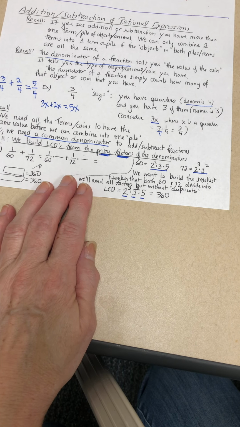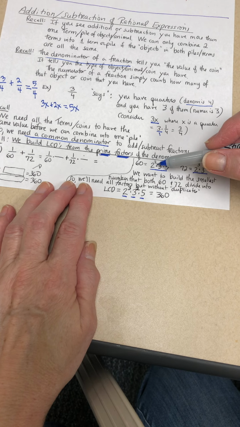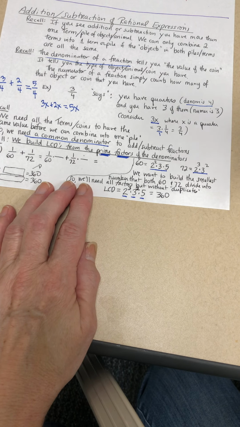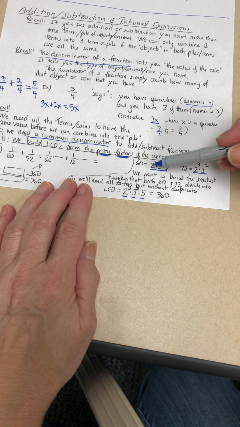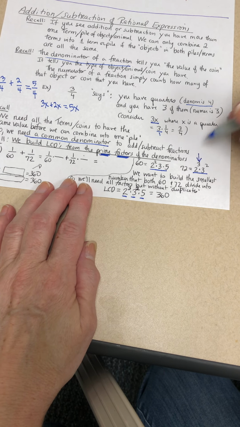How many 2s? Because this is 2 squared, this is 2 cubed. Do I need 2 to the 5th? No. If I have 2 cubed, which is the larger exponent, I also have 2 squared. So the rule for building the LCD: when you have the same factor in your two original denominators, you use that factor but with the largest exponent it shows up.